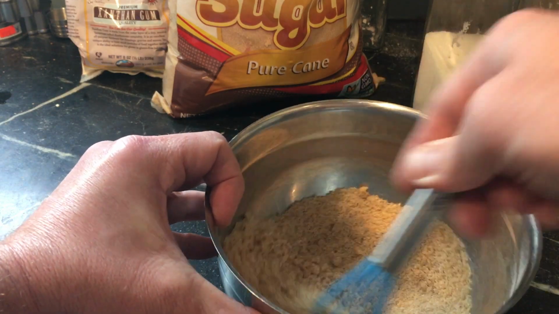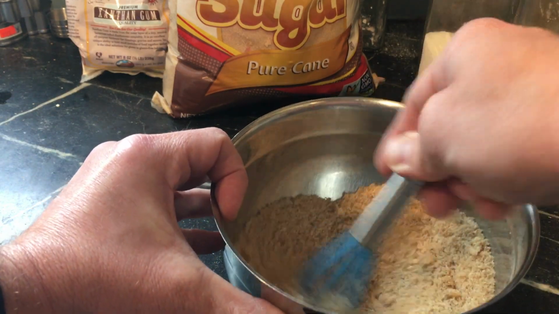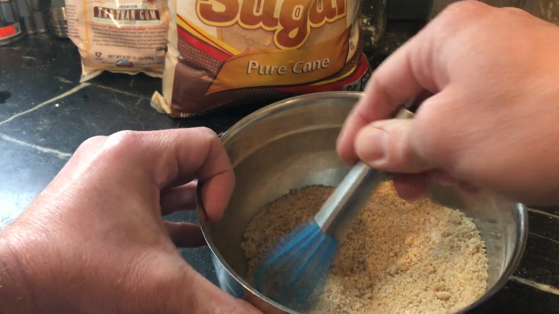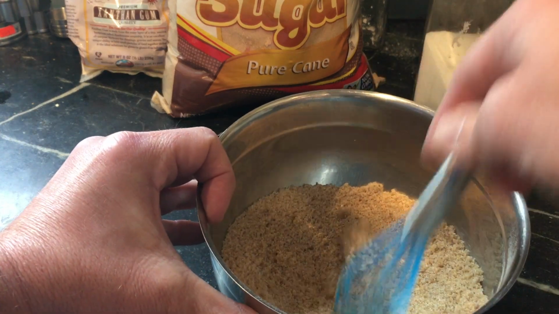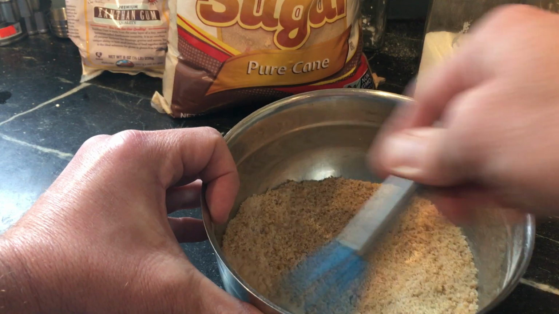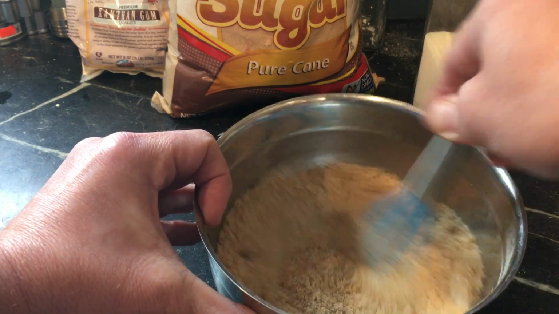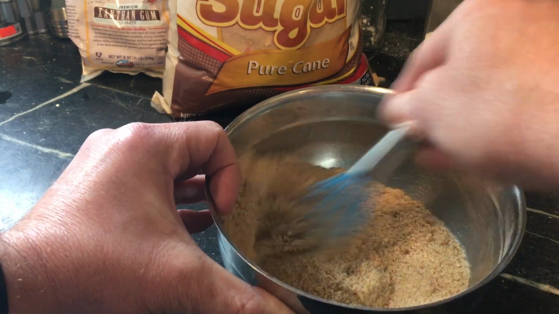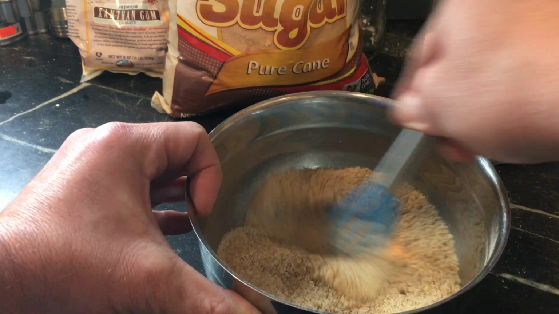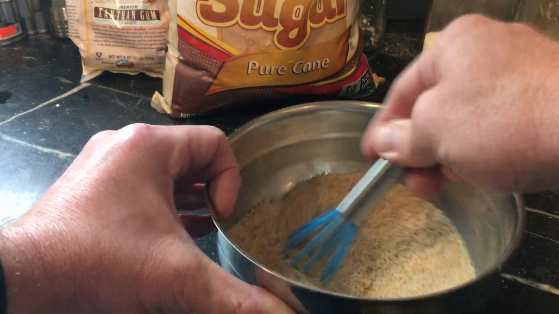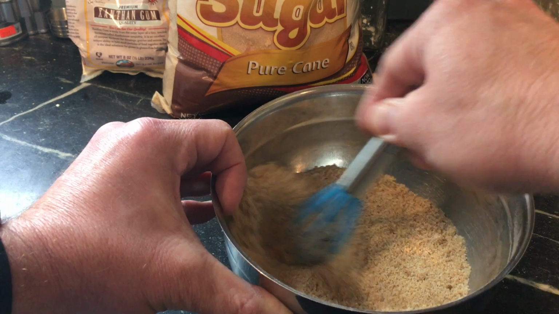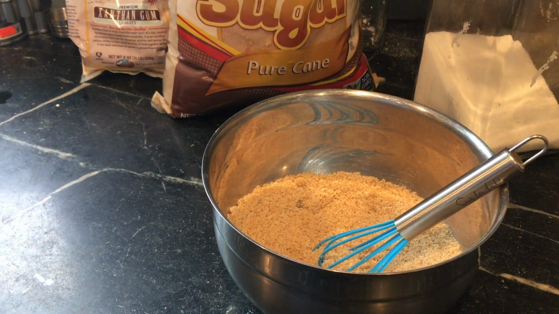We want that xanthan to stay spread out from one another as we're adding it to our liquid and getting it to dissolve into water and expand. Okay, so that's a really important thing to do here. So really mix it well, right? And that's going to save you a lot of trouble later with having no clumps. You'll see in a minute that I do get some clumps just from the brown sugar that I'm using.